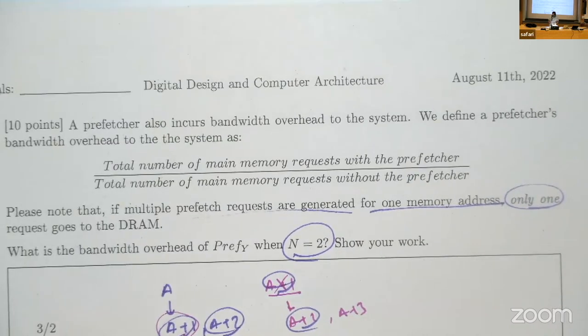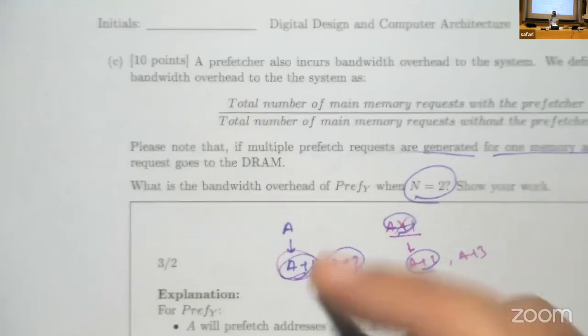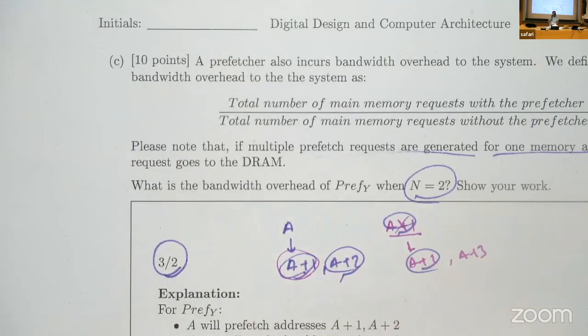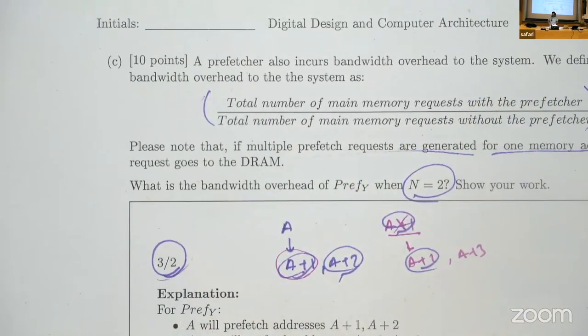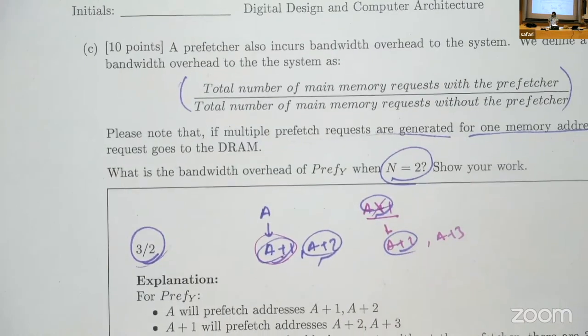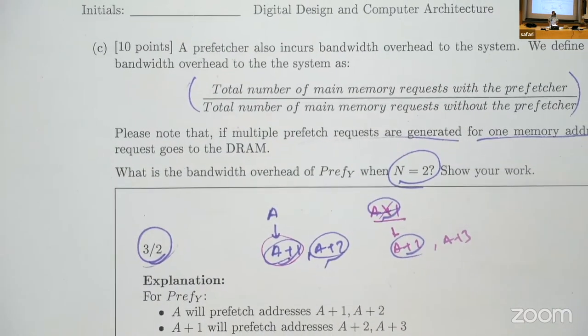So if you simulate like this, you can see that for every 2 memory requests, we will actually end up having 3 memory requests because of the prefetcher. So that's why this overhead in terms of this metric becomes 3/2. Okay, sure.